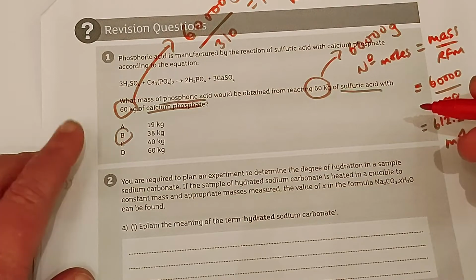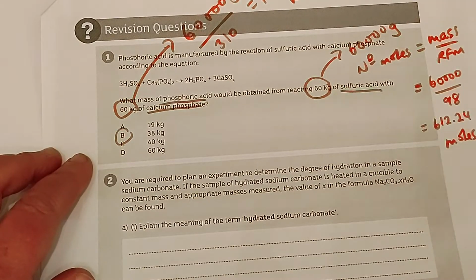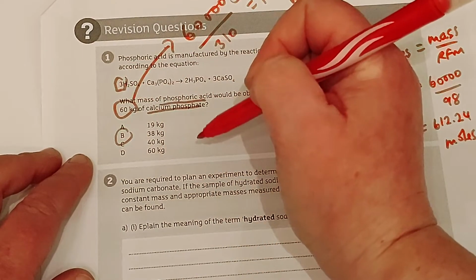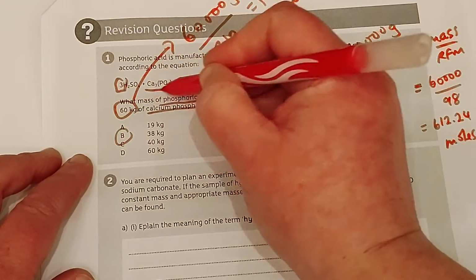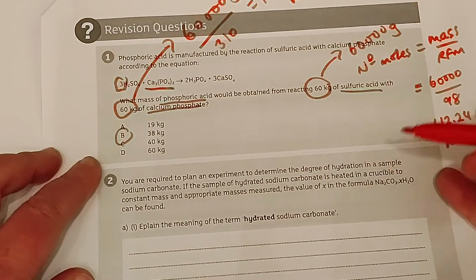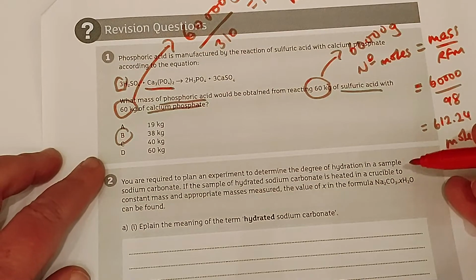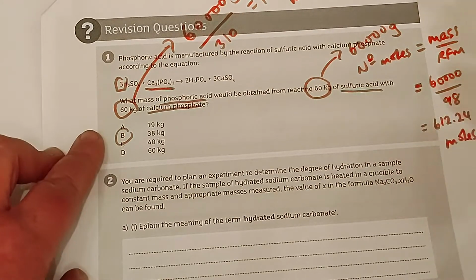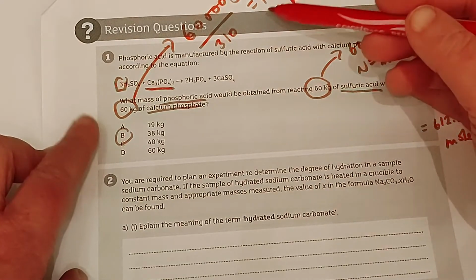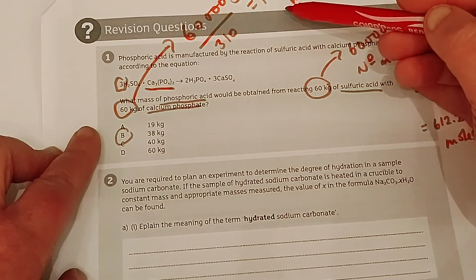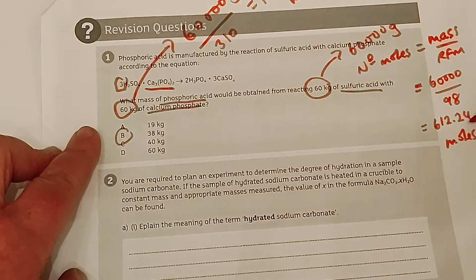So when I look at the balanced equation, I can see here that 3 moles of the sulfuric acid will react with 1 mole of calcium phosphate. So what I want to see here is which is the limiting reagent, in other words, which one is in excess. So I can see I've got 193.55 moles of calcium phosphate, I've got 612.24 moles of the sulfuric acid.